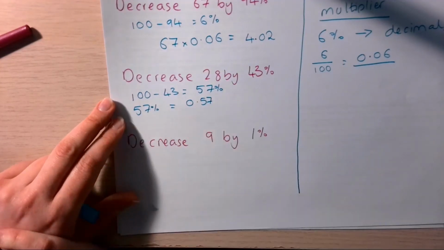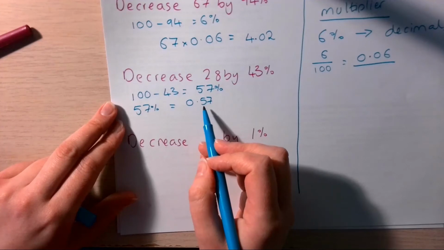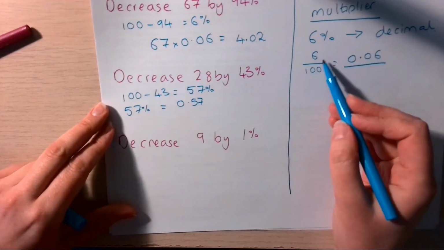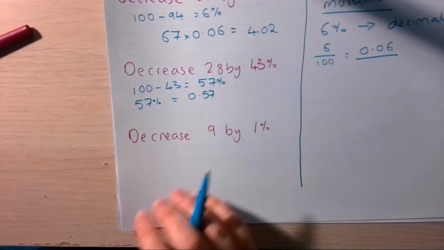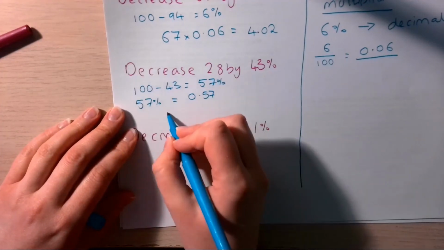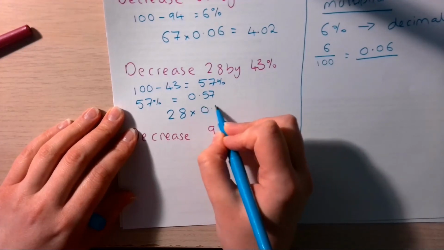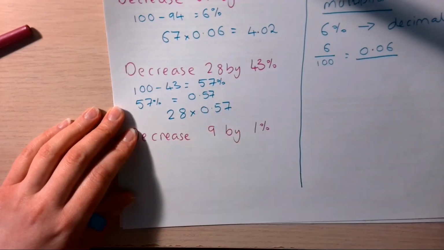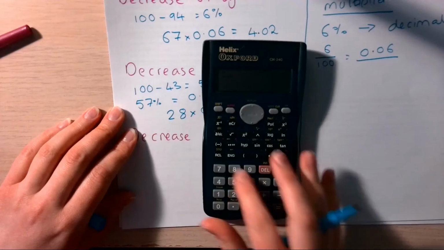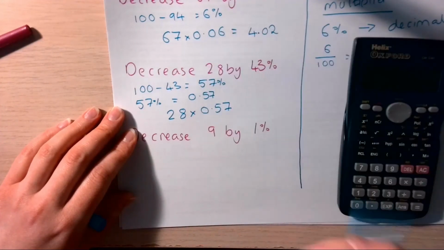We've just divided it by 100. Really quick and easy to do those once you get into the hang of them. You don't actually need to write all of this out every time. Once we've done that, we just multiply our value, 28, by our multiplier, 0.57. So we get 28 multiplied by 0.57, which is 15.96.